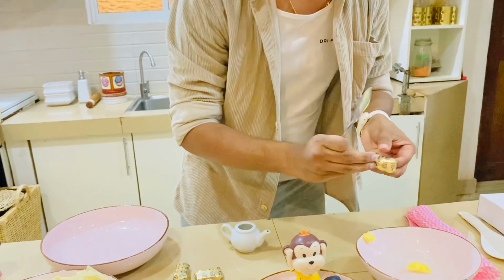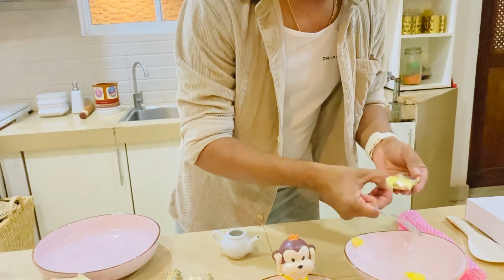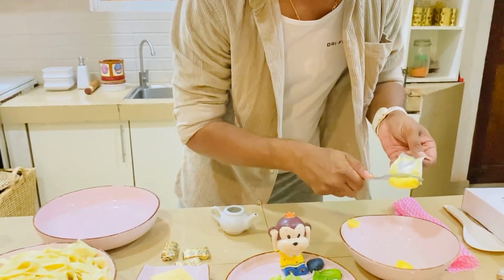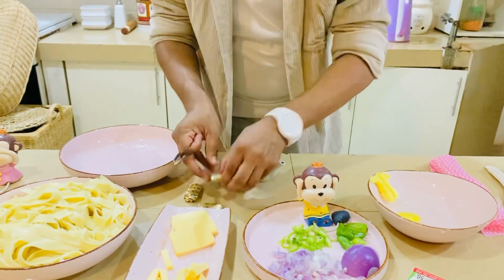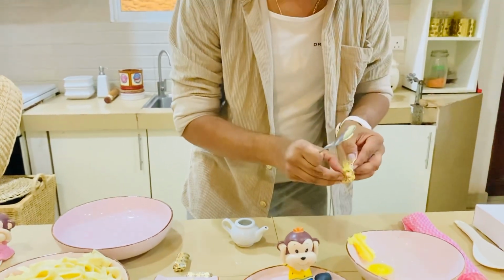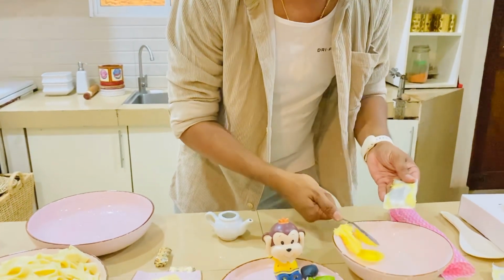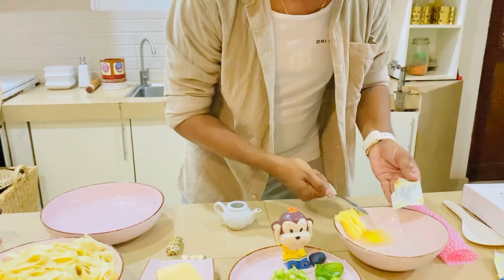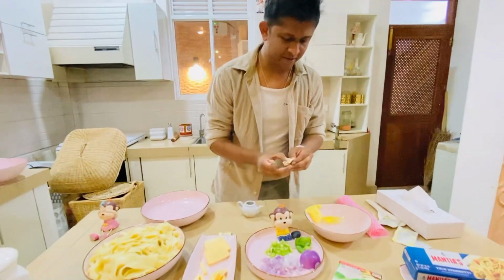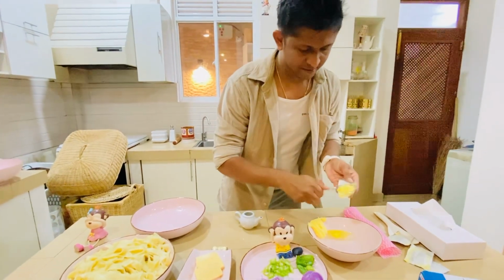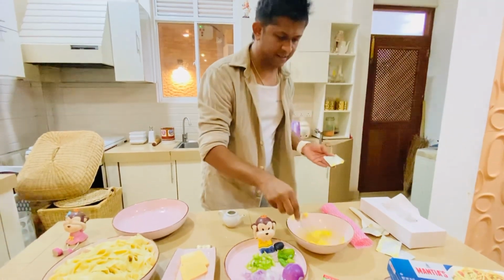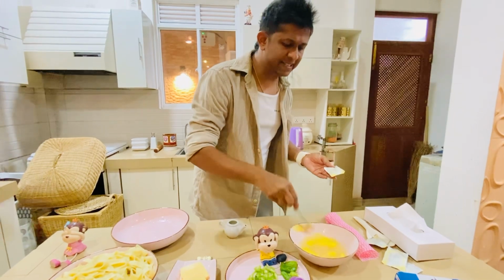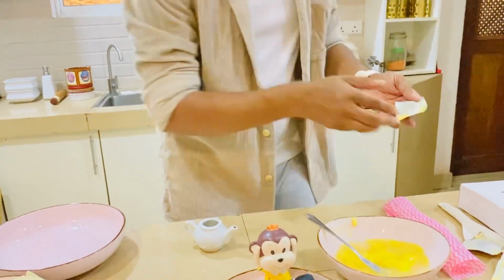1, 2, 3 nuts are waiting to eat this. 4. 1, 2, 3, 4. Yes. The butter is easily melting with hot water.